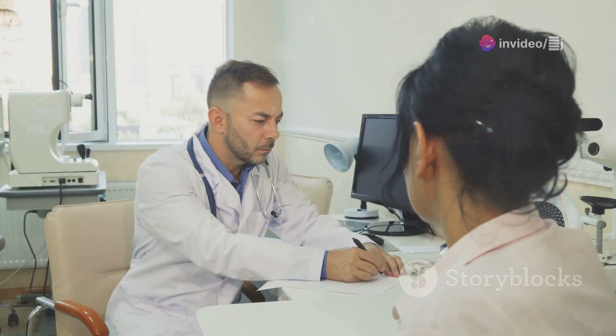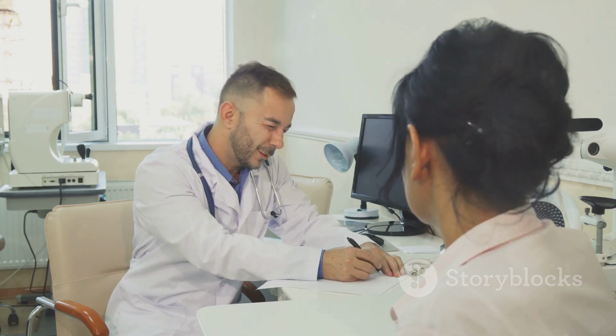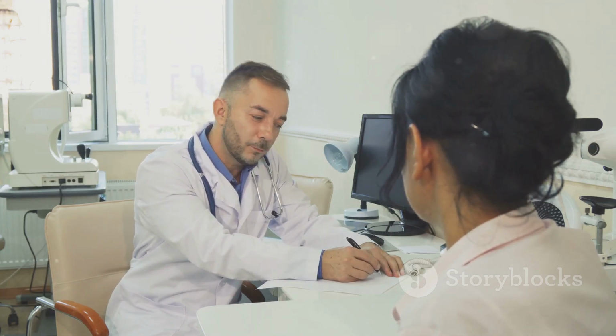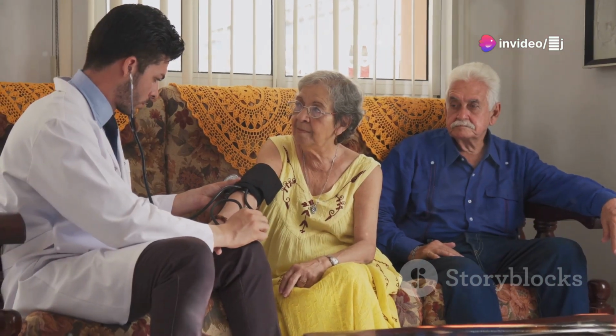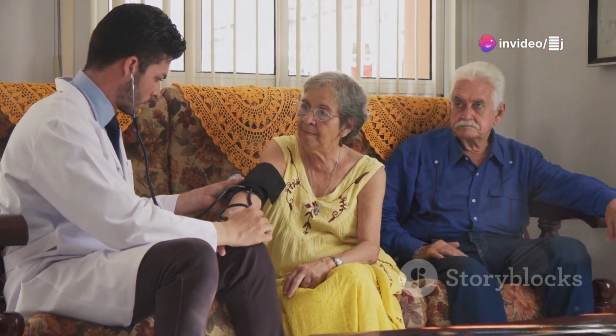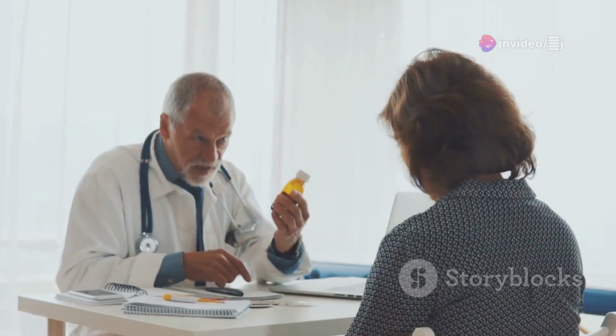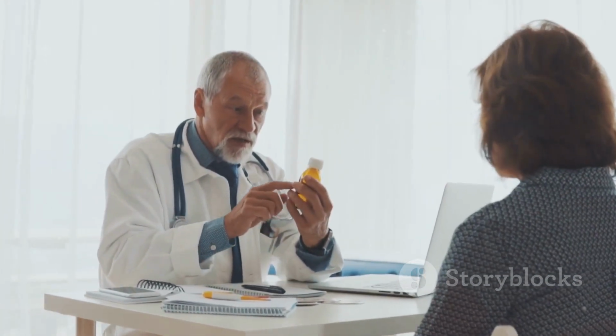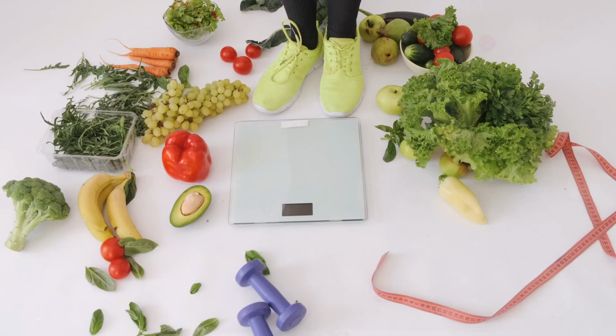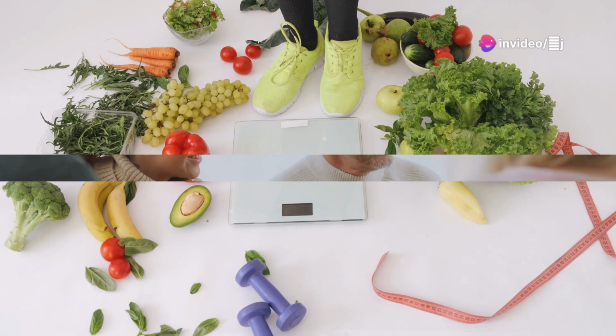While a cure for Marfan syndrome remains elusive, focusing on managing symptoms and preventing complications is paramount. Regular monitoring by a healthcare professional specializing in connective tissue disorders is essential. Medications like beta blockers can help lower blood pressure and reduce the strain on the aorta. Maintaining a healthy lifestyle is also crucial, including regular exercise and a balanced diet.